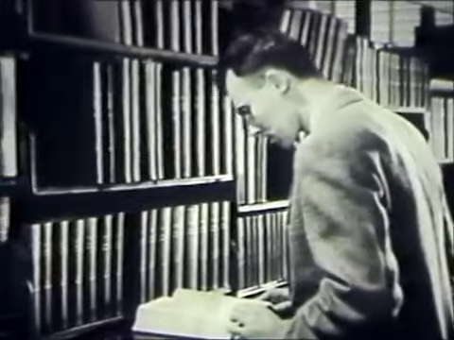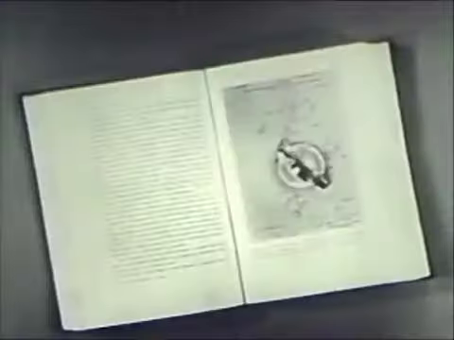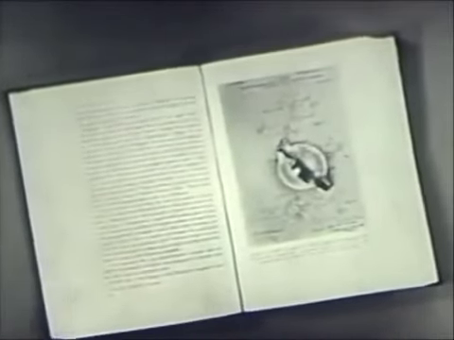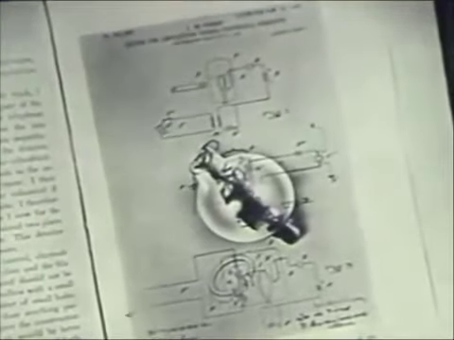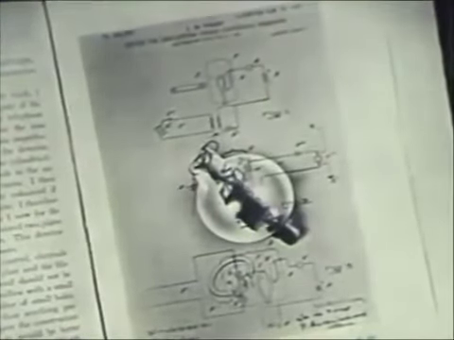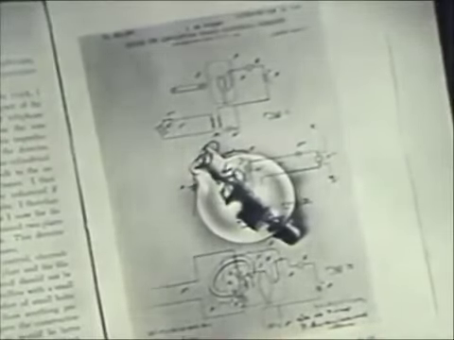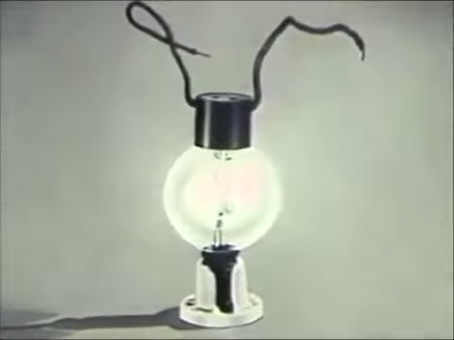The roots of the electronic age reach back into the early years of our century. In 1907, Dr. Lee DeForest discovered that a grid of fine wire placed between a filament and a metal plate in a vacuum tube could control the flow of electrons between the filament and plate, and the tube could be made to amplify as well as detect electrical waves. He called this amplifying tube an audion.